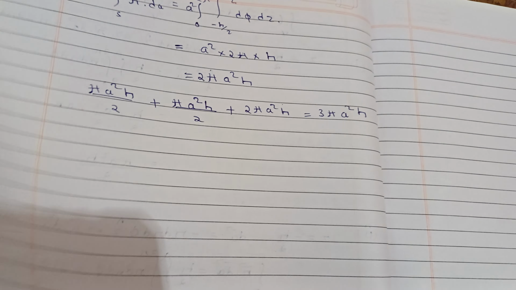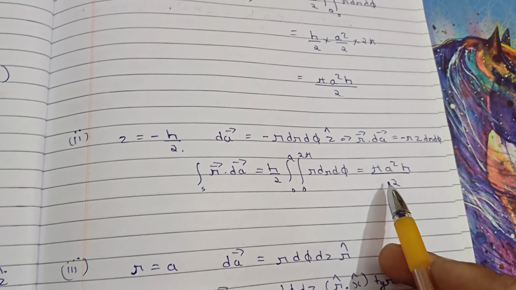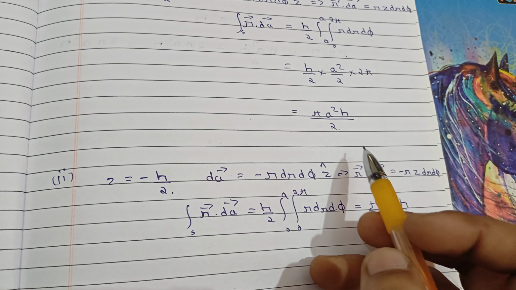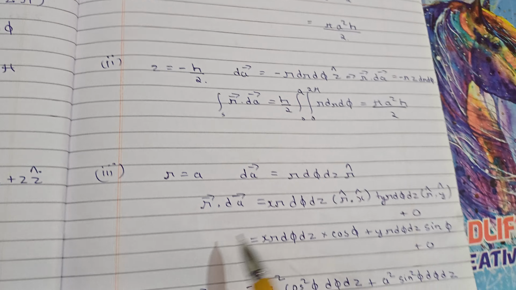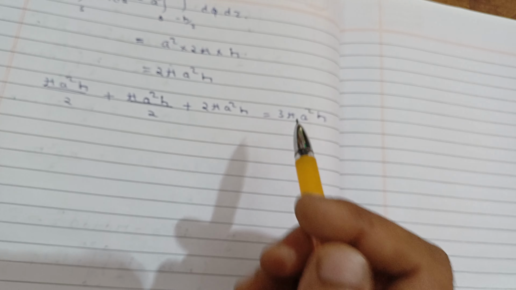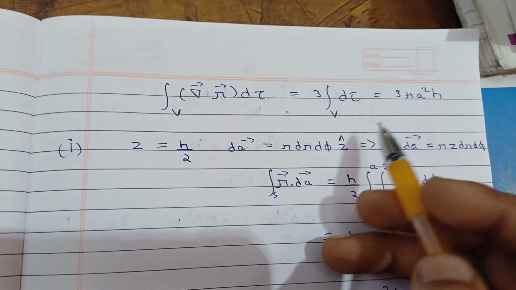Now you need to add all the surface integrals to get the complete value. For the first one it was πa²h/2, and the second also πa²h/2, which together give 1πa²h, because each is 1/2. And the third was 2πa²h. So the total value will be 3πa²h. Now see, this value is the same as we got here.